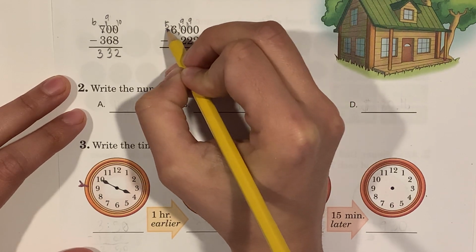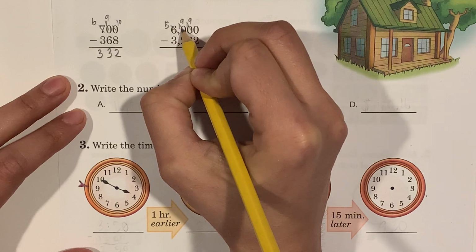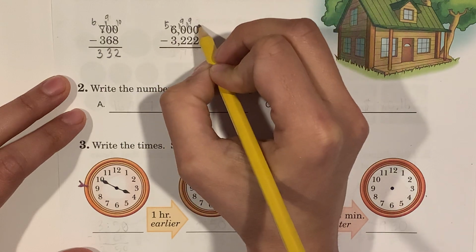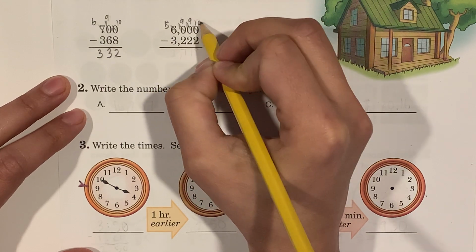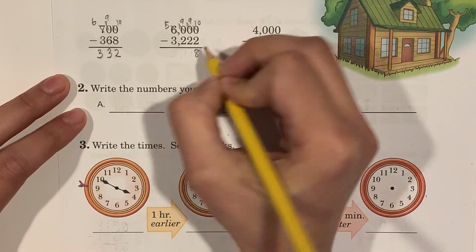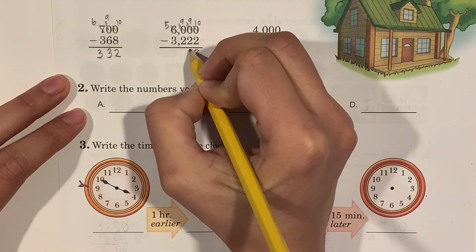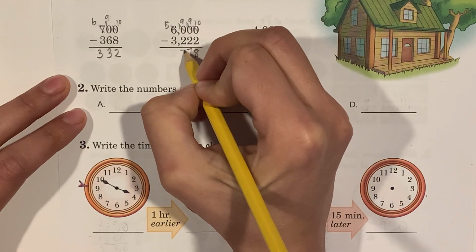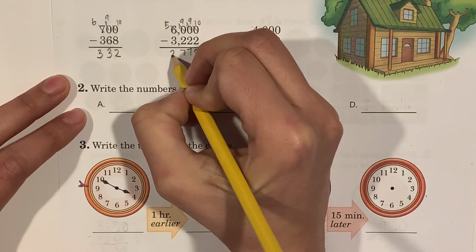So what we're doing is we're borrowing and we're bringing it, but then once we turn it to 10, we have to take the 1 away to go next door. Okay, guys? And then it finally lands on the 1's place where it equals 10. 10 minus 2 is 8. 9 minus 2 is 7. 9 minus 2 is 7. 5 minus 3 is 2.